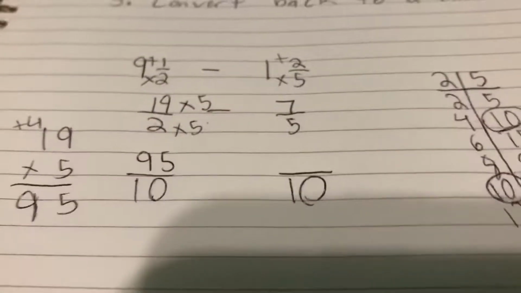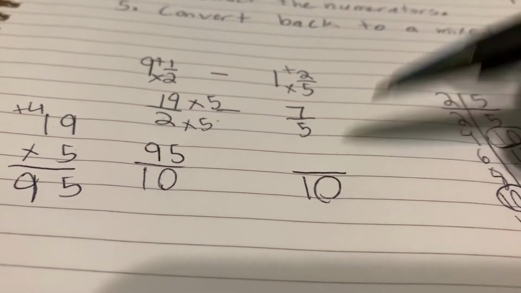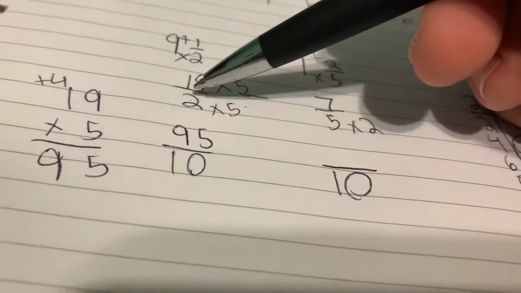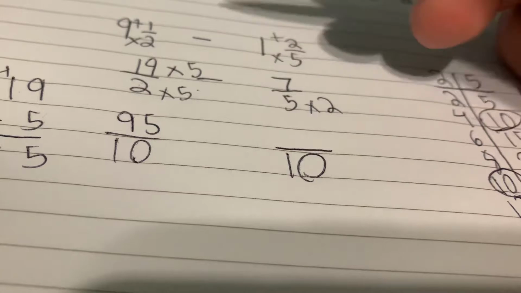Okay? So 95 is going to be our new numerator over here. Now we come over here. I need to figure out, how do I turn 5 into 10? And it's going to be times 2. Remember, that's commutative property. If 2 times 5 is 10, then backwards, 5 times 2 will also be 10.